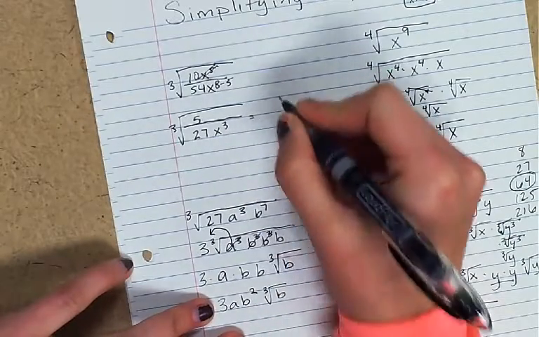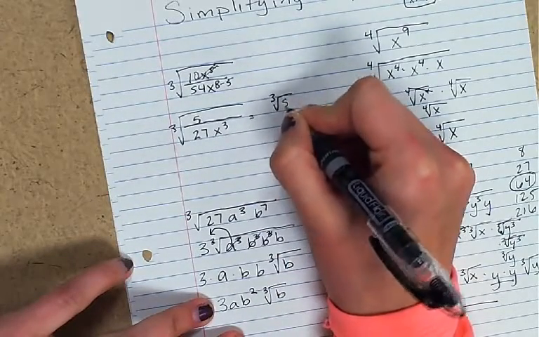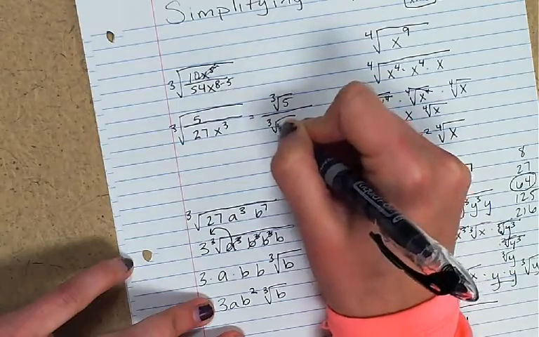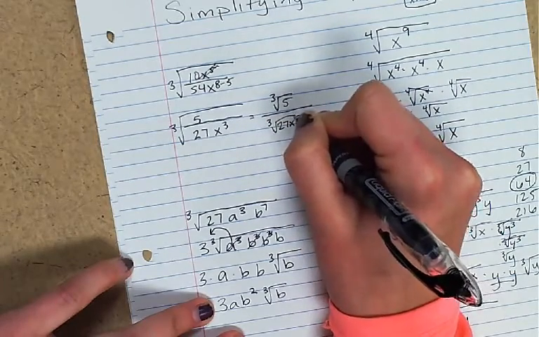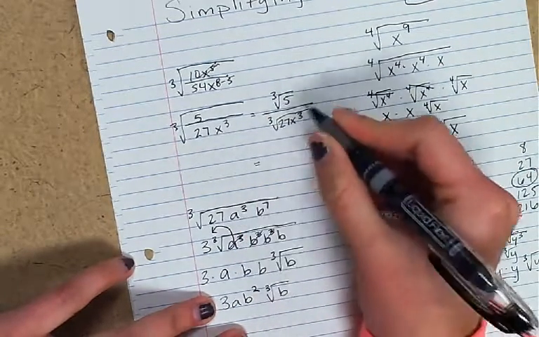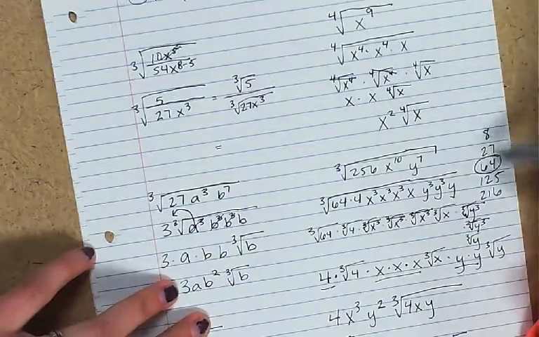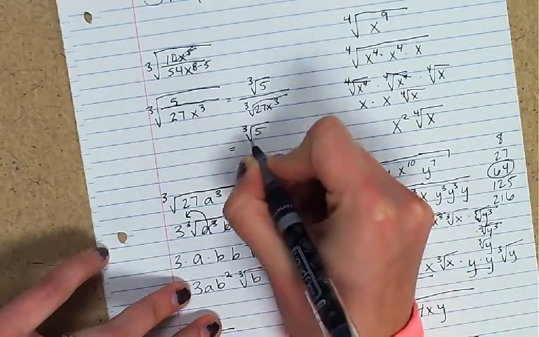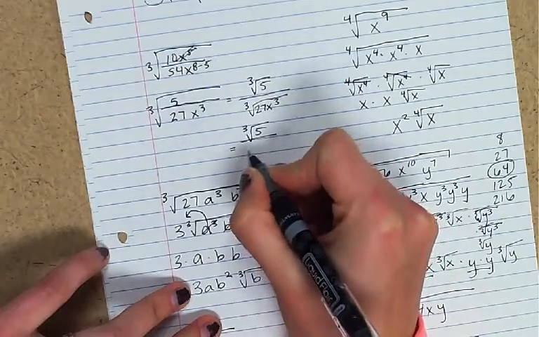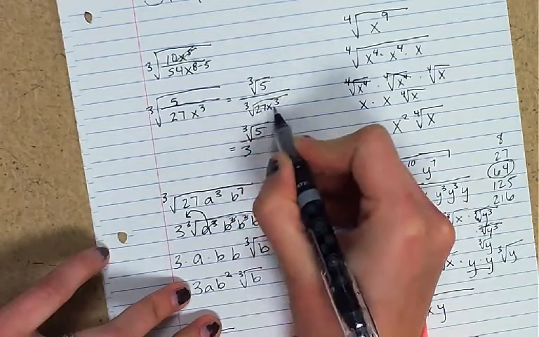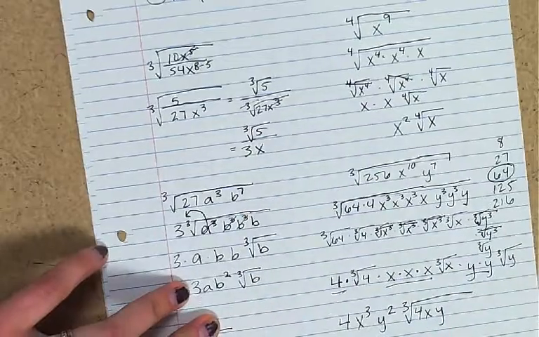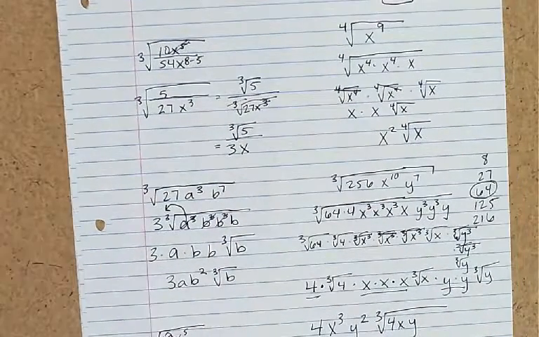So now we're going to do the cube root of the numerator over the cube root of the denominator. Well, lucky for us, on the top there's nothing to simplify. None of these values are going to go into 5. So we have the cube root of 5 over the cube root of 27, which is 3. The cube root of x cubed, again, those cancel each other out and you just get x. So that would be our final answer on that one.